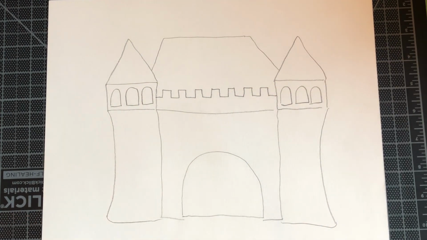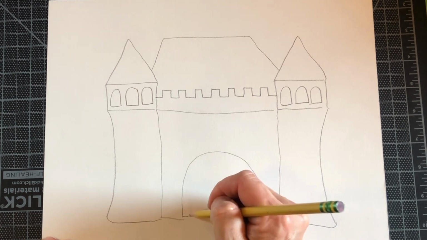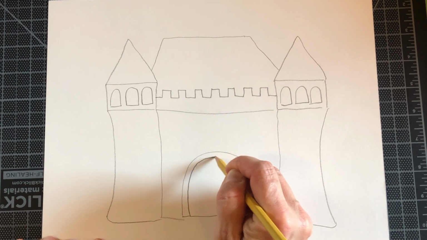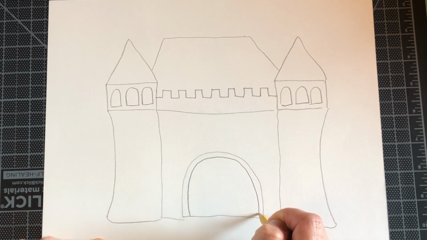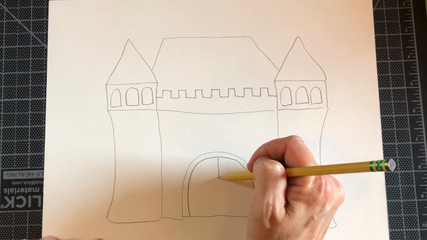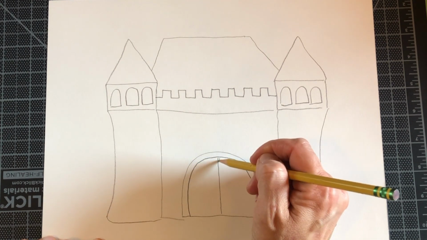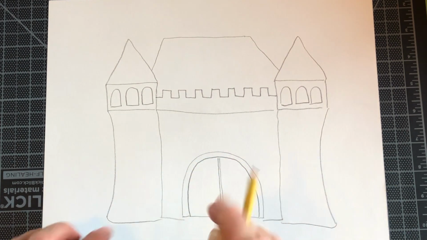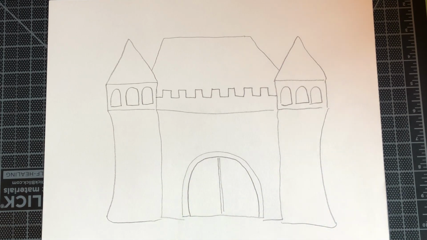Okay, and then, oh, one more thing until you have to answer your next riddle. We'll just go ahead and do an outline here, and then we're just going to go ahead and do a little line here so the doors can kind of open from each side. All right, go ahead and answer the next riddle.